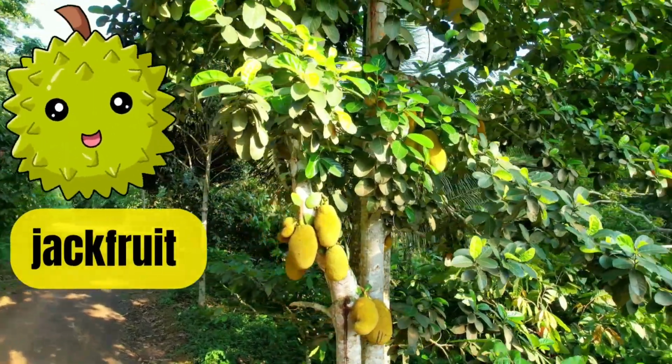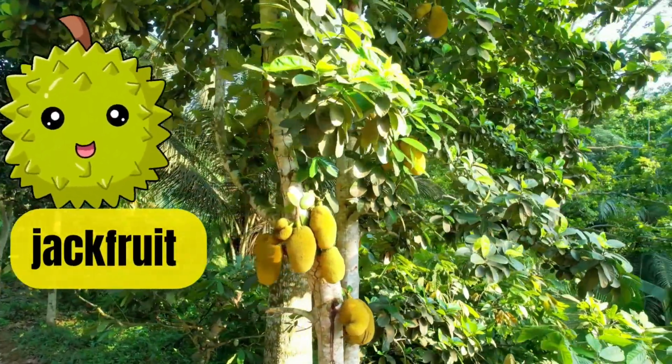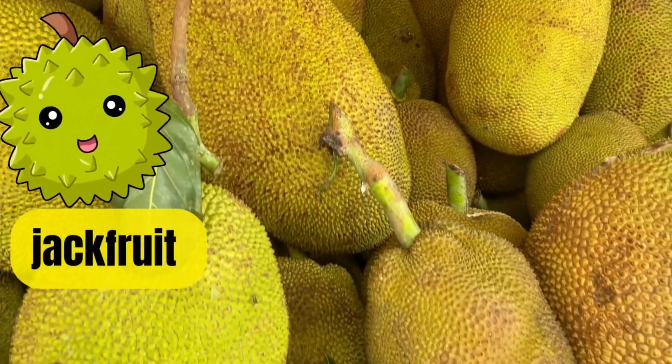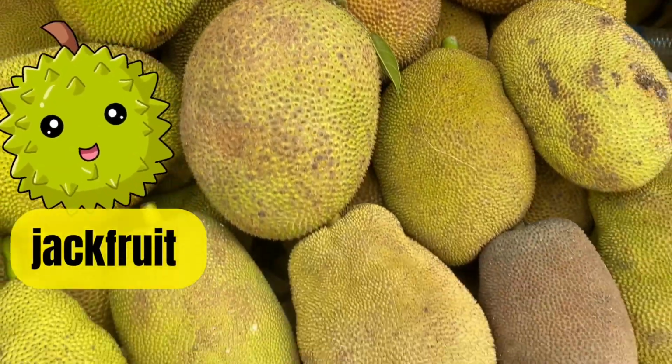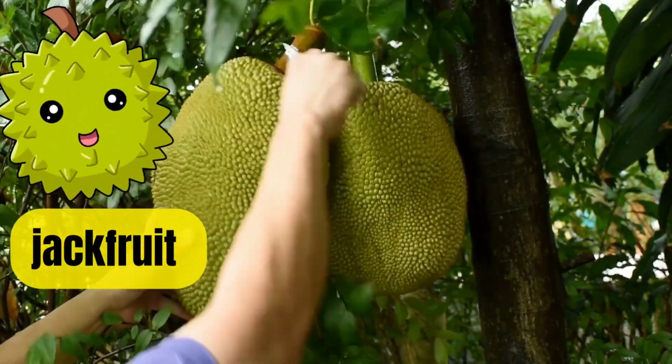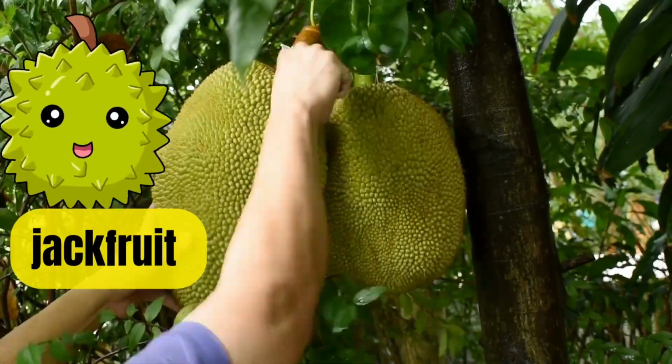Kids, this is a jackfruit. Jackfruit. The name of this fruit is jackfruit.